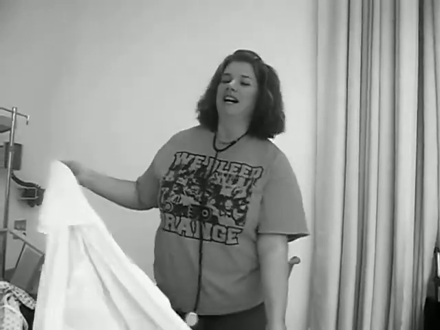Oh, and along with this, I'm checking their skin. I'm also checking to make sure that there's no breakdown on their bottom. I'm checking for any curvatures of the spine. I think that's it.